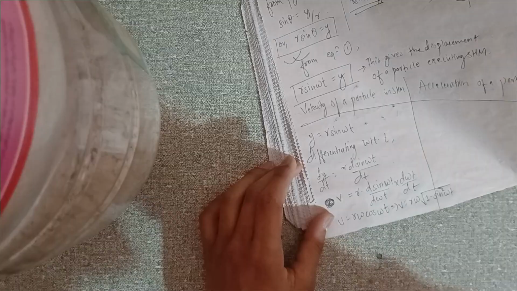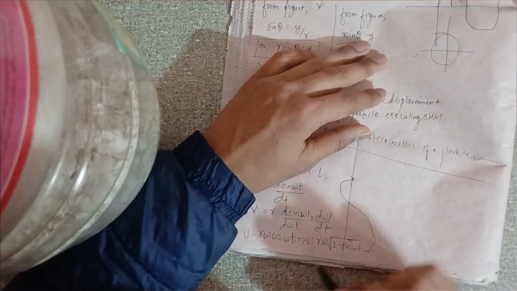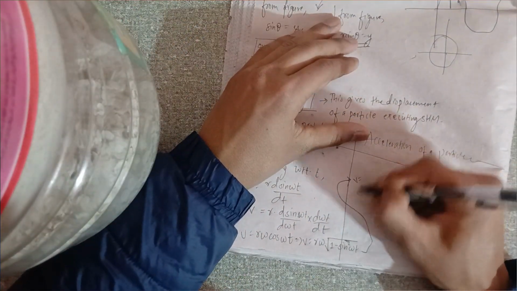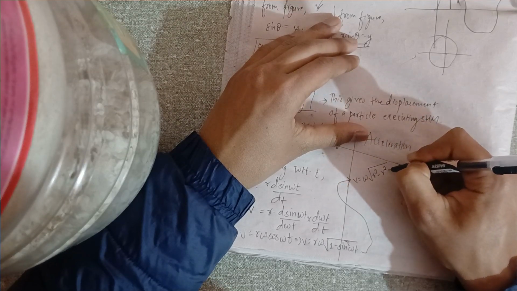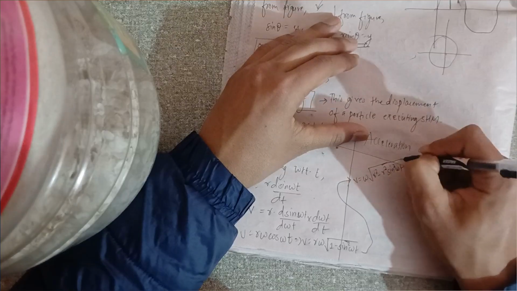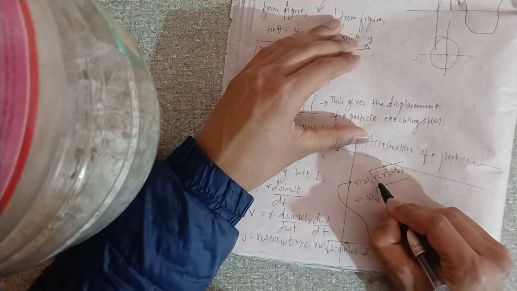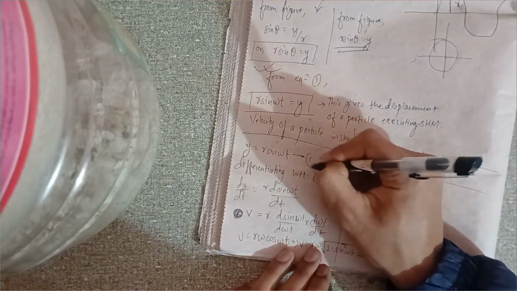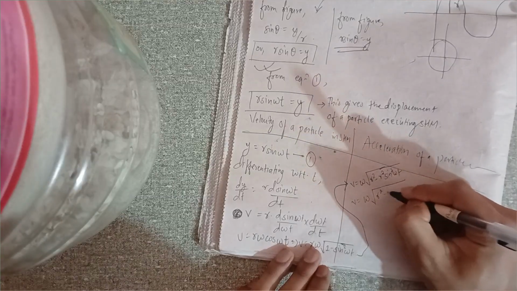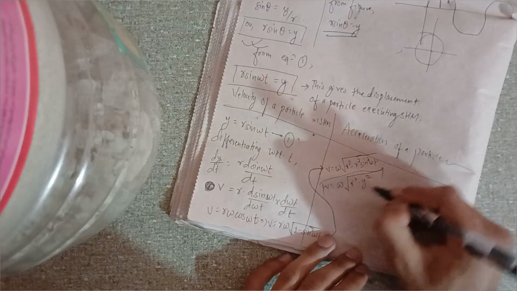So r goes inside, and it will be omega times the square root of r square minus r square sine square omega t. The r went inside, that's it. V equal to omega, and this will be r square minus y square, from equation 1.